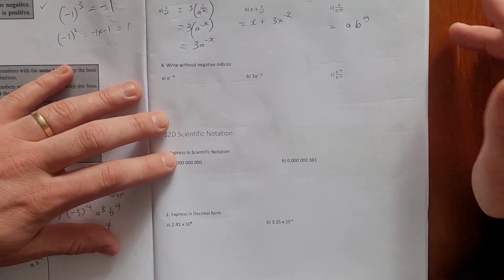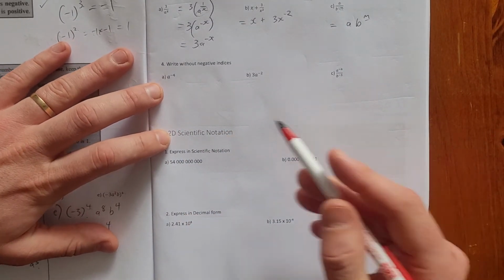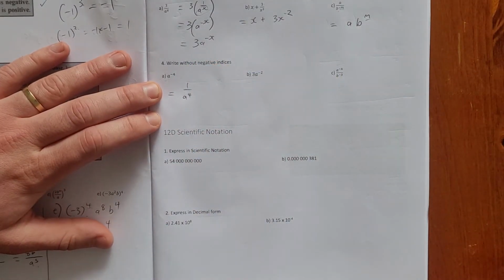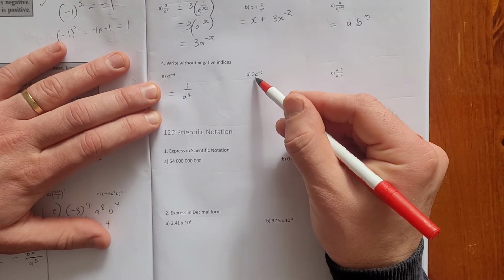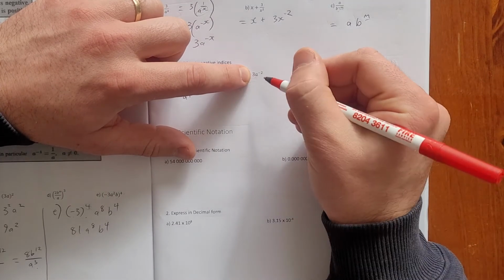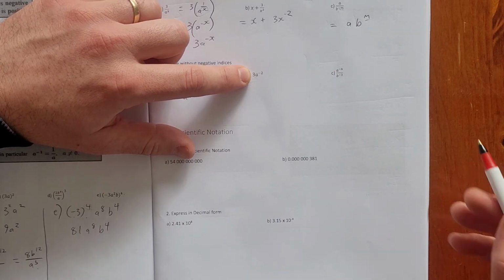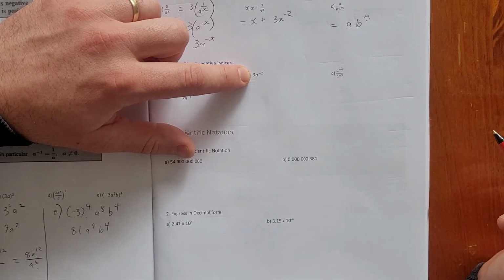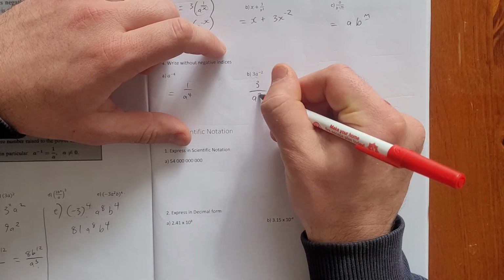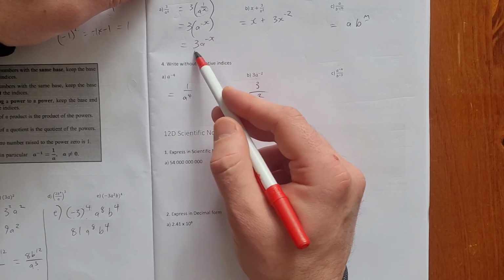Okay, write without negative indices. So that means we may have to shuffle things around a bit here, depending on what side of the fraction they're on. We've got a to the minus 4. We can write that as 1 on a to the power of 4. 3a to the minus 2. Now be careful here. Notice there are no brackets around the 3 and the a. The negative 2 only applies to the a term. So that means 3 is going to hang out at the top, and we're going to have a squared at the bottom. Very, very similar to the example we did over here.